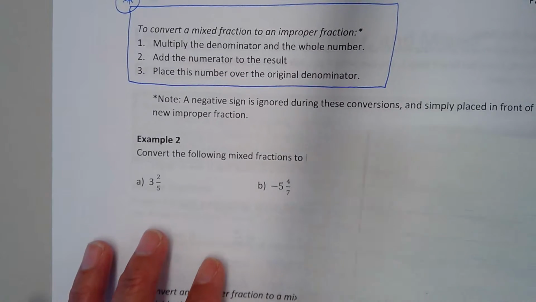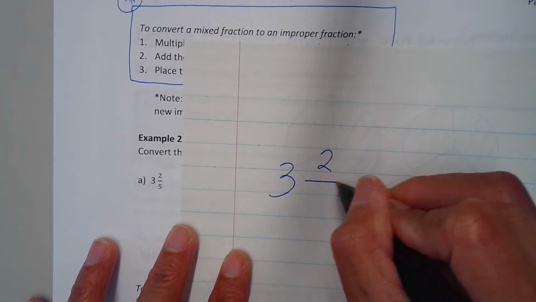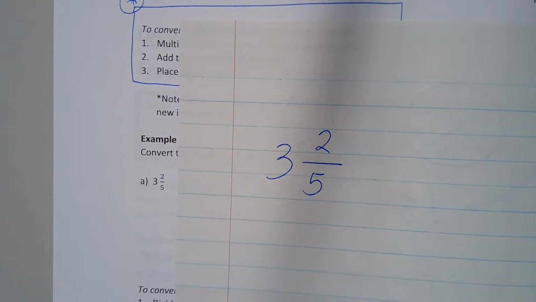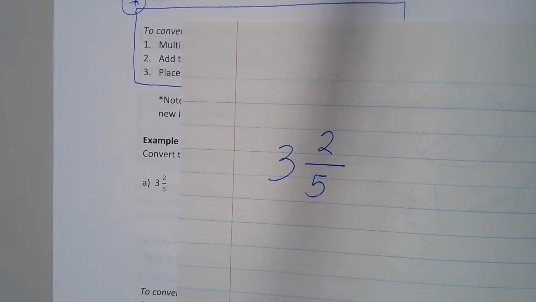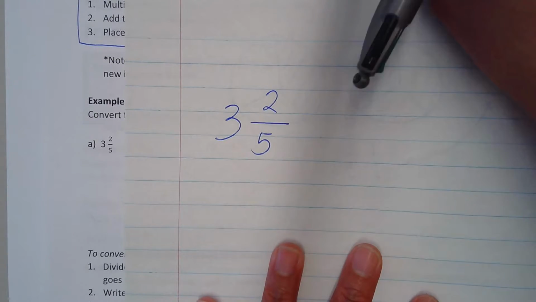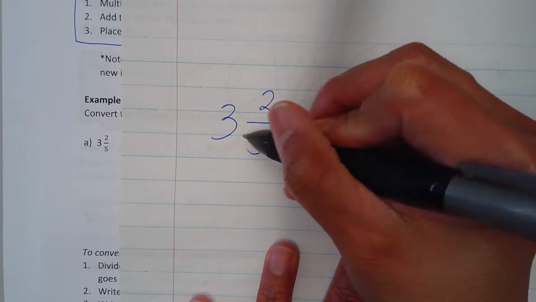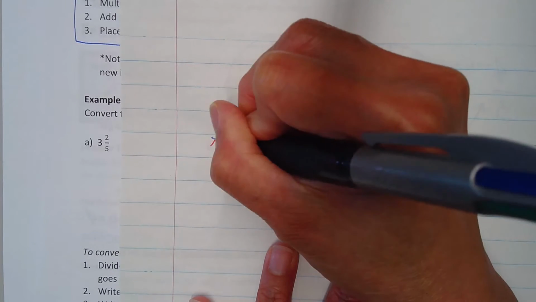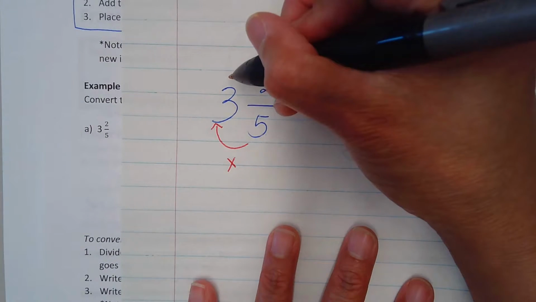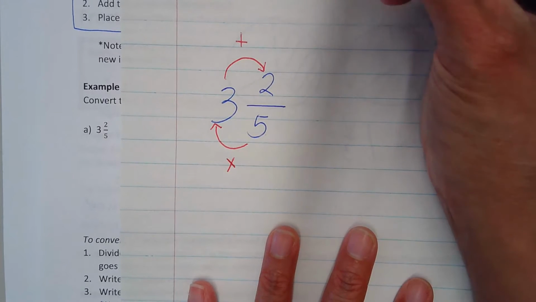What's our first example? Our first example is 3 and 2/5. So here's what we're gonna do. I'm pretty sure maybe some people did it this way already. So multiply the denominator with the whole number, and then whatever I got there, we gotta add.